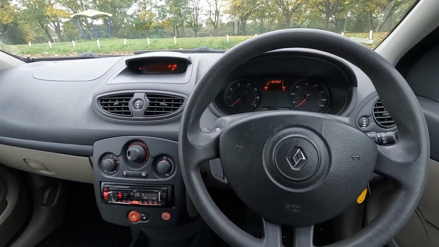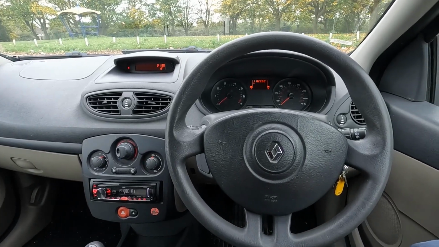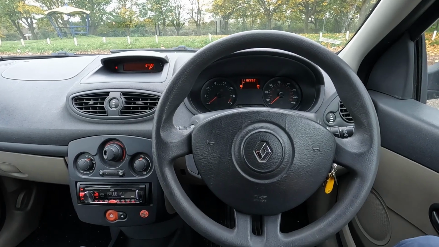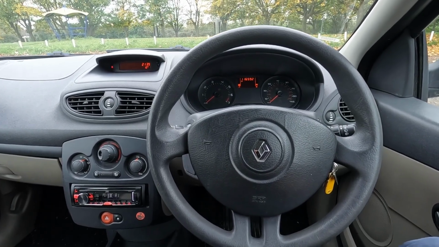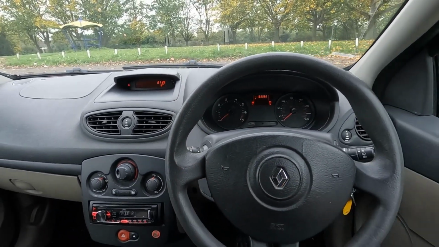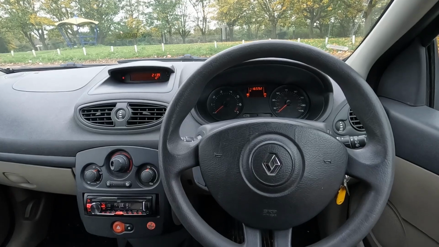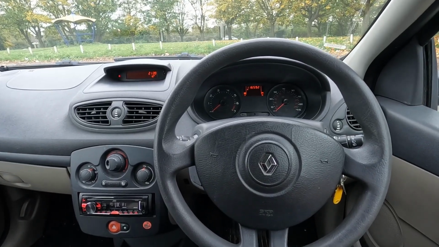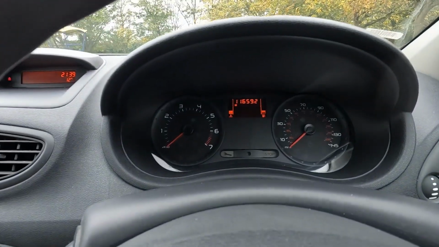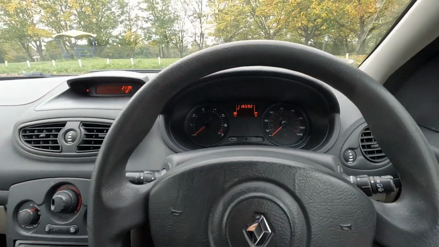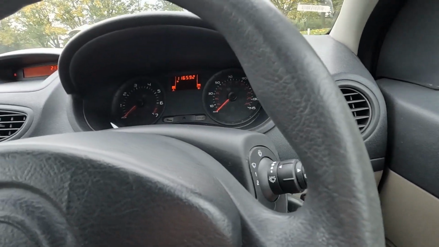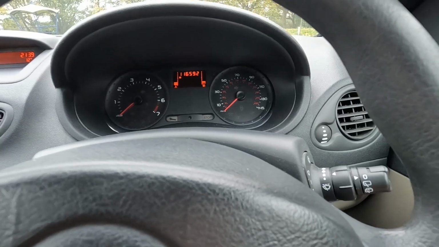In this video I'm sat in a Mk3 Renault Clio, and this model here is actually from 2006. I'm going to be showing you how to change the brightness of both your dashboard and the clock, which is only controllable once the exterior lights are on. I'm also going to show you how to run through each of the items within your trip computer in the middle there, which is nice and easy to do, and it's controlled by these toggle switches on the edge of your windscreen wiper stalk.